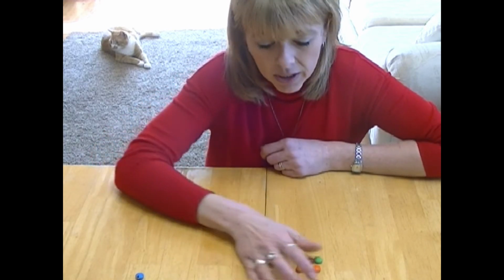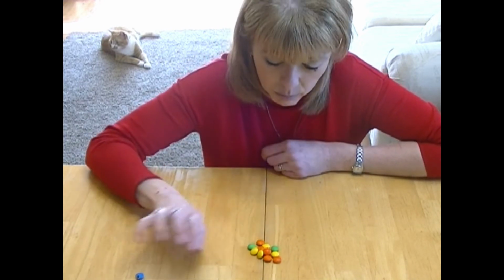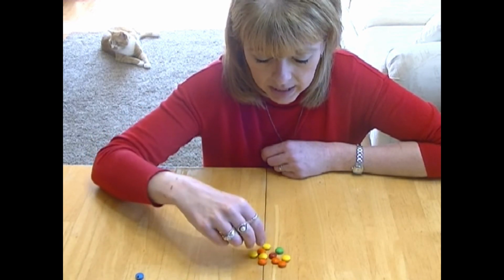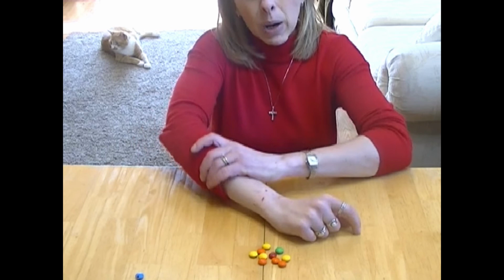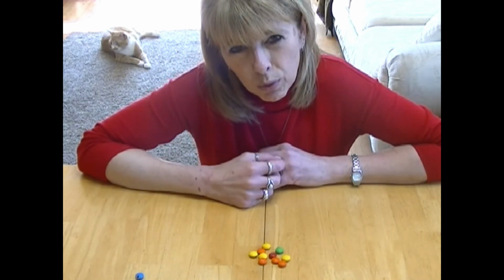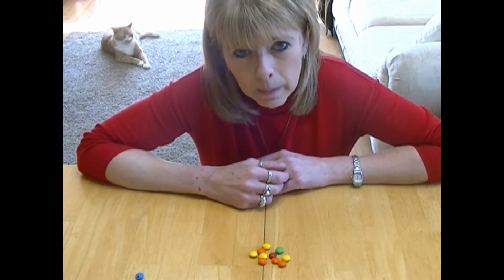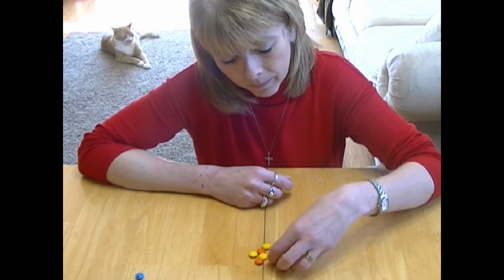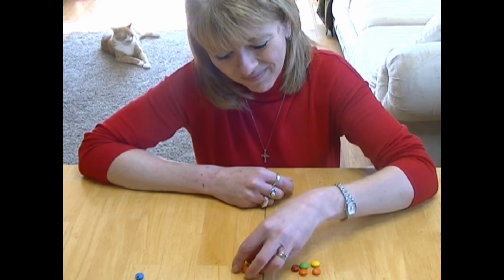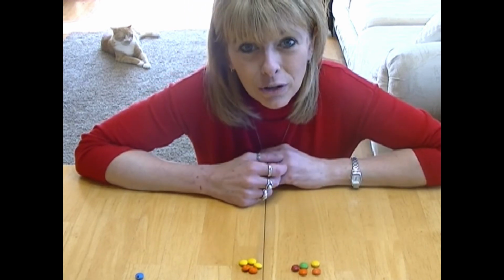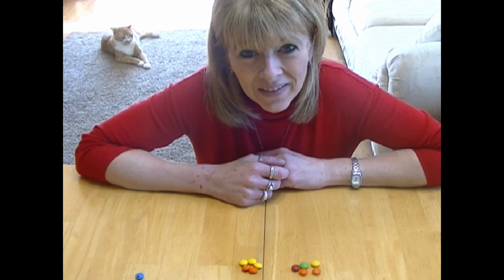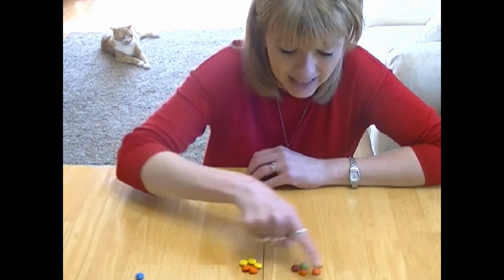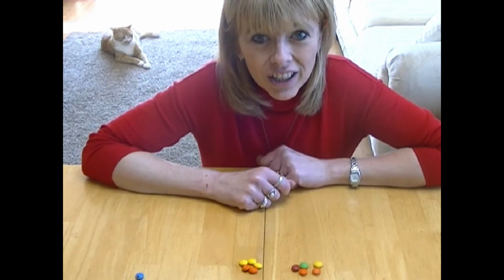Now, split your counters up so that you only have 10 counters here and put the rest away in the baggie. 2, 4, 6, 8, 10. Okay, I have 10 counters. Will you please break them up into equal groups of 5 and see how many groups you get? Did you get 2 groups of 5 just like I did? So 5 and 5 makes 10. Very good.